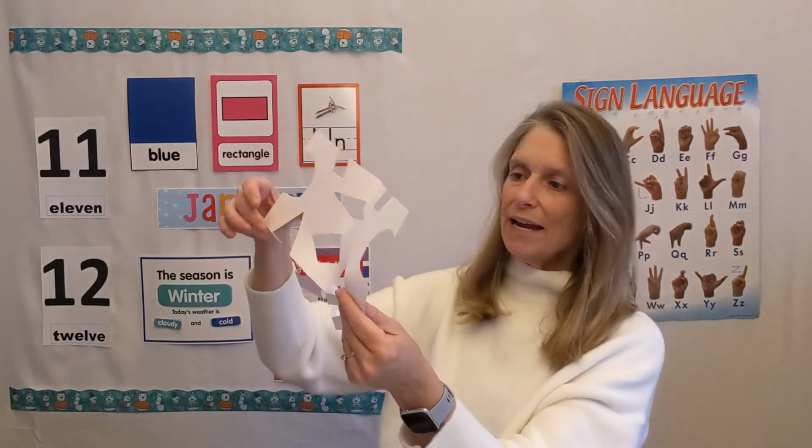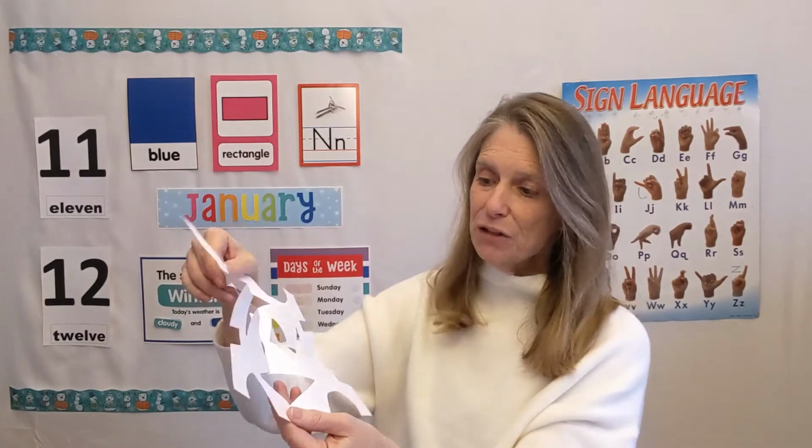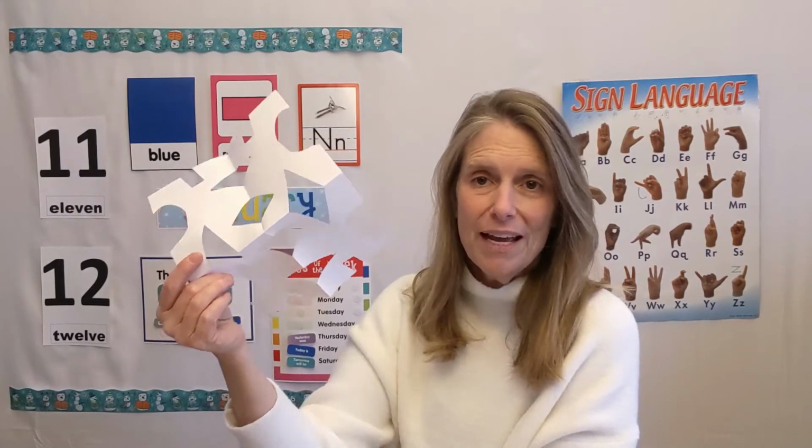I can make more. I can have a smaller piece of paper and still fold it and do the same thing and have a smaller snowflake. I can make every snowflake different and unique, just like the ones we find in nature. That's one way that you can make a snowflake.